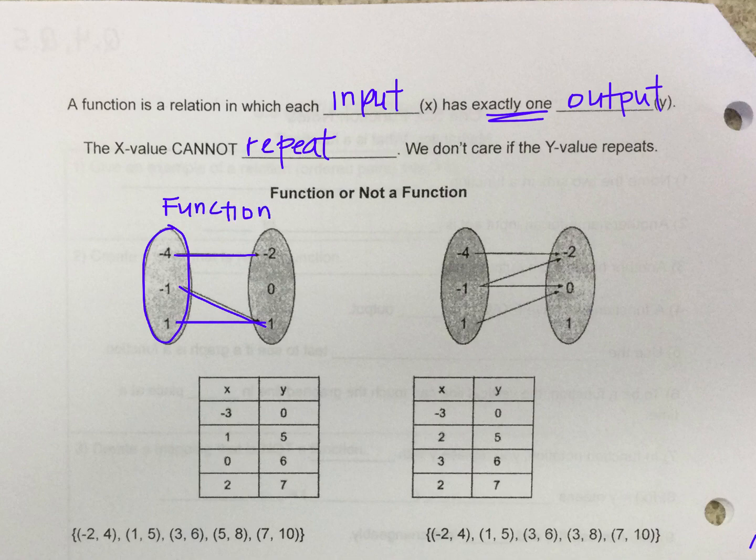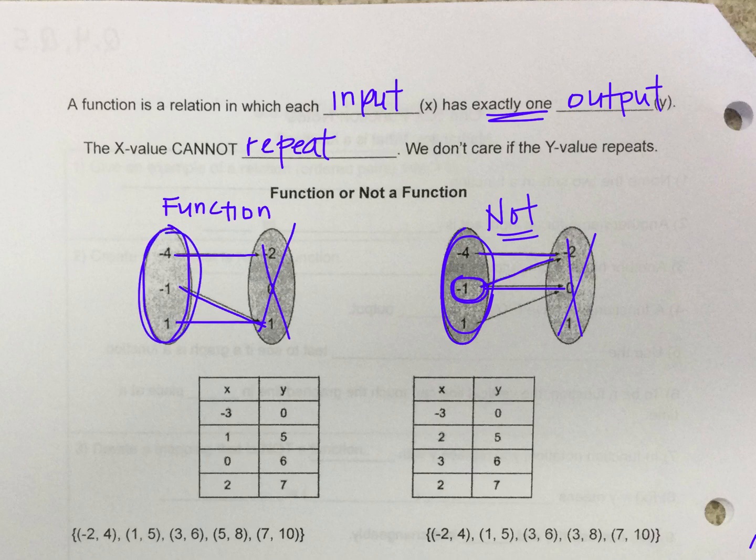Let's look at the other one here. My -4 goes to 2. My 1 goes to -2, but my 1 also goes to 0. This is not a function. So I don't care what's going on with the y's. All I care about are these x boxes. The same thing with the next one. All I care about are my x's.